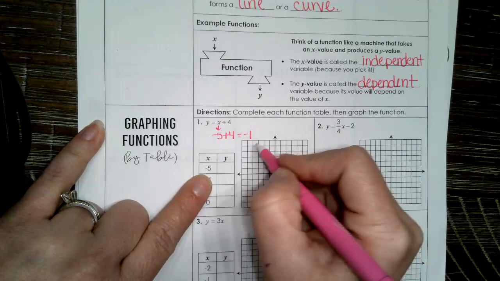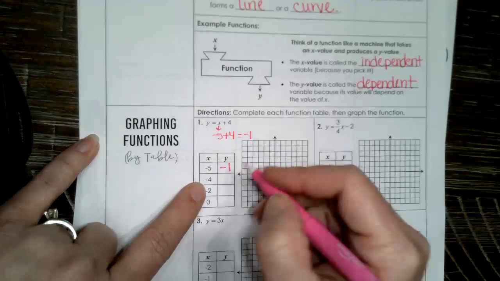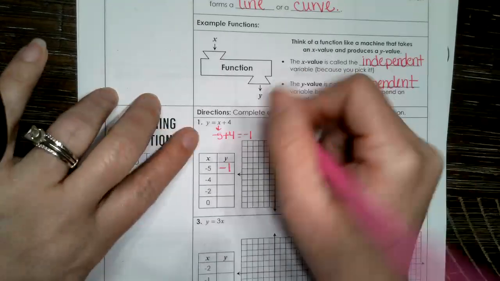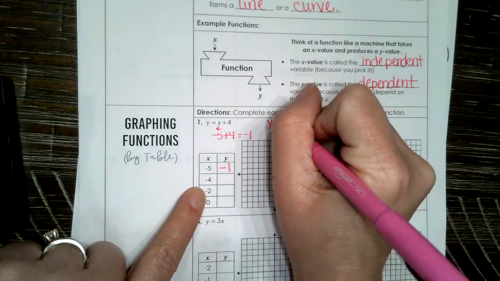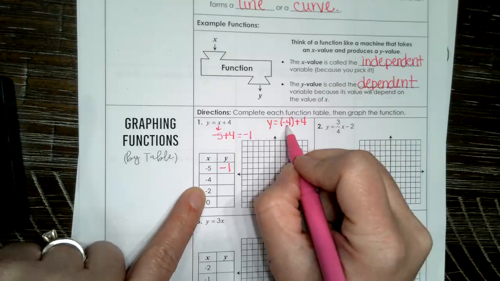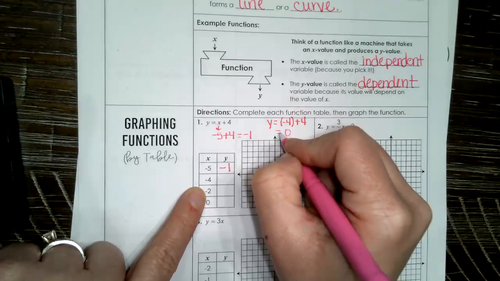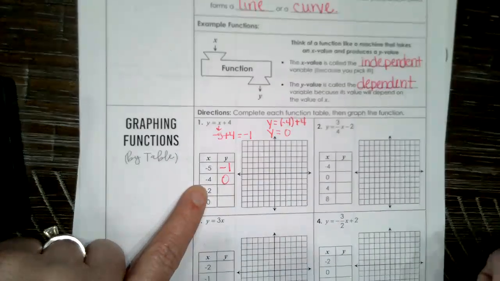So that is what the y value is, -1. Then the next one, this -4. So if I have y equals, instead of writing an x, I'm going to write -4 plus 4. Now, -4 plus 4 is 0. So y is equal to 0 when x equals -4.